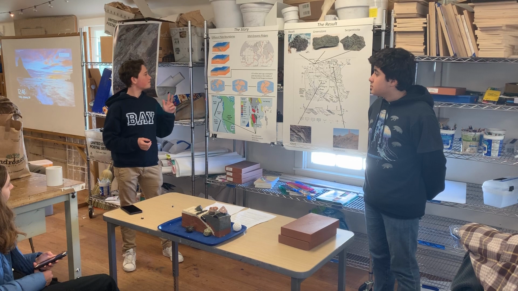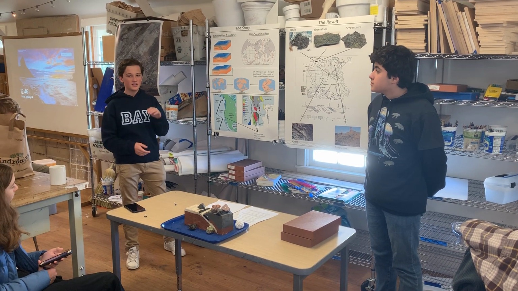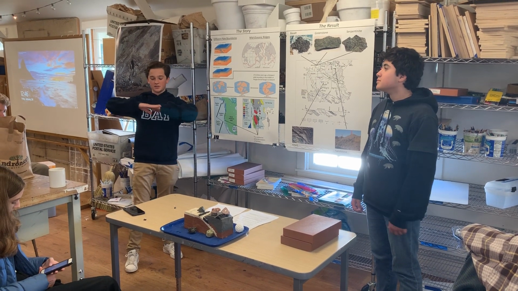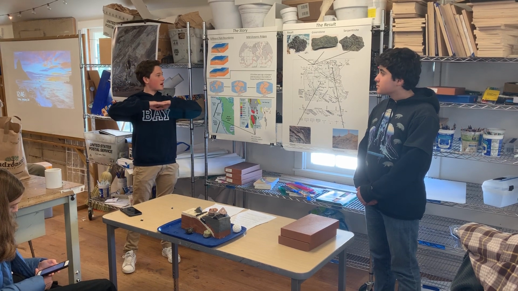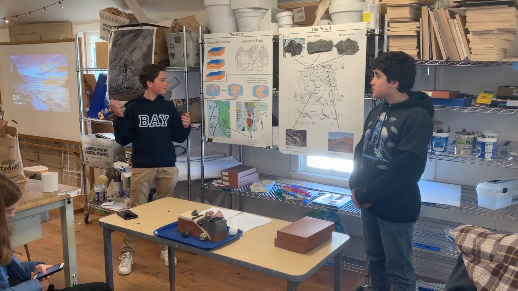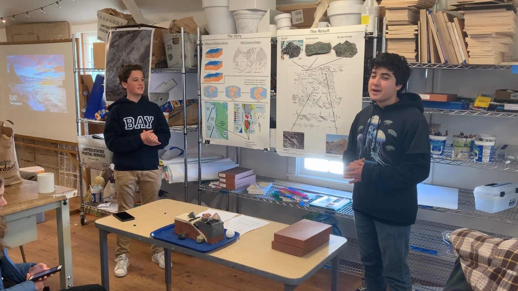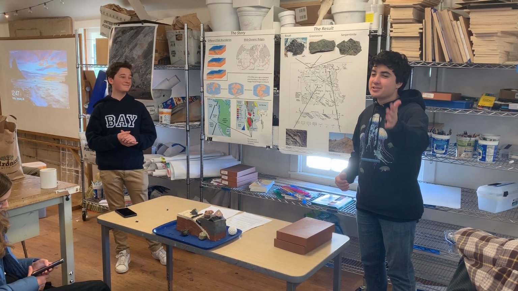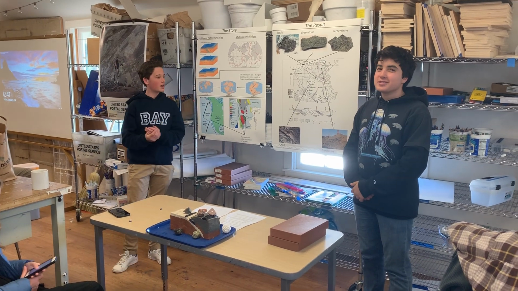And then third, we have the transform plate boundary. This is where two tectonic plates will slide past one another, and it is the boundary that San Francisco currently lies on, aka the San Andreas Fault Line, which you can learn more about at Zach's presentation if you choose to go there after this.